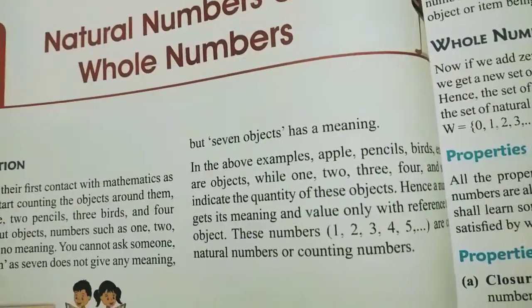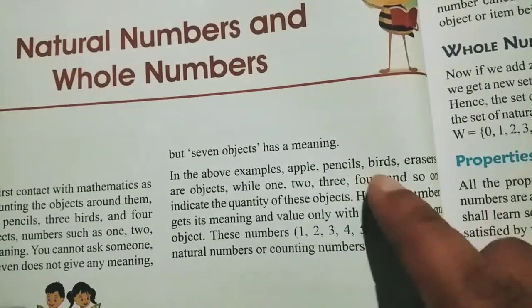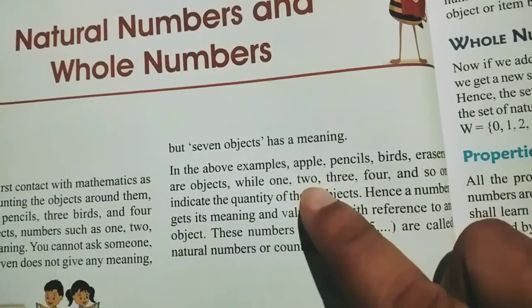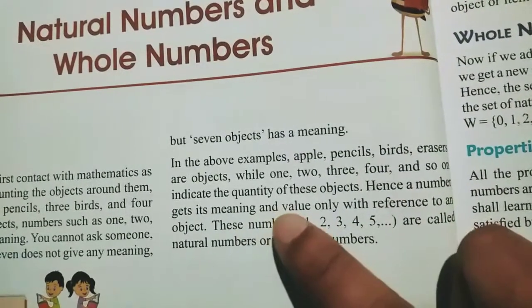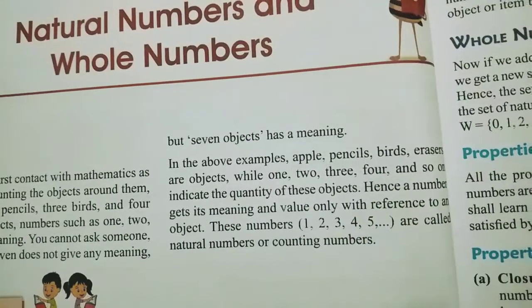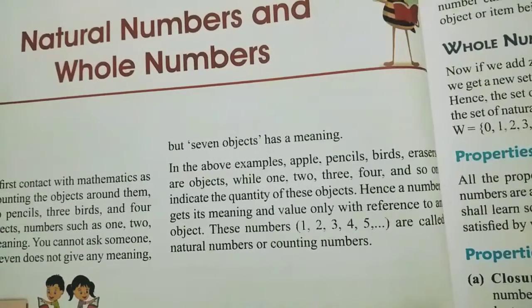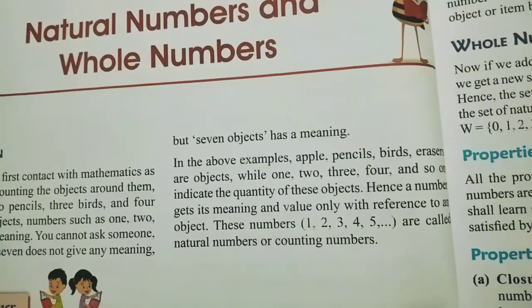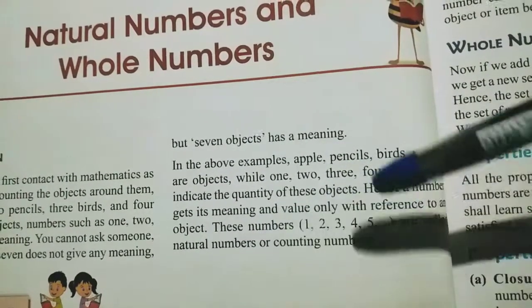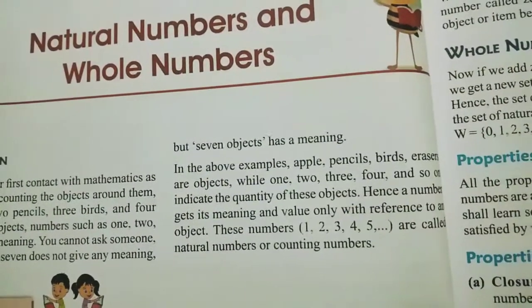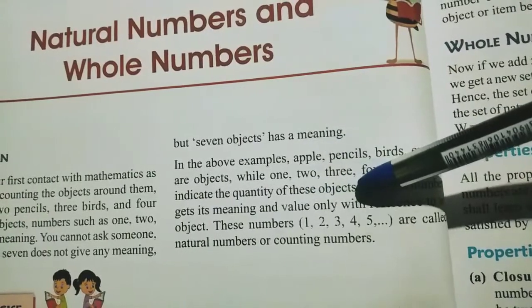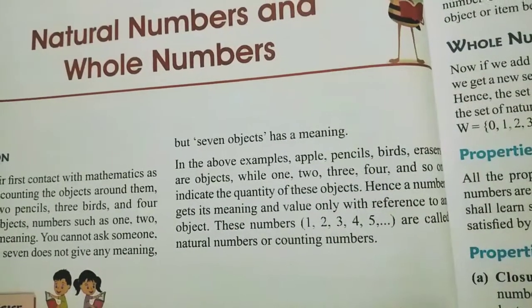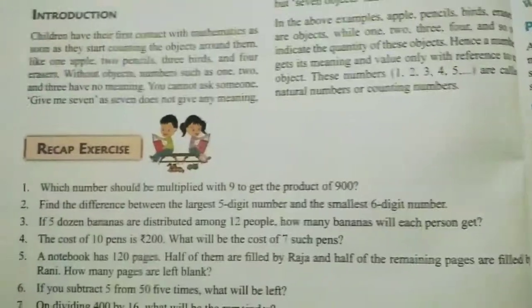Like in the above example, apple, pencil, bird, eraser are the objects, while 1, 2, 3 are numbers. Hence a number gets its meaning and value only with reference to an object. These numbers are called natural numbers or counting numbers. So what is a natural number? All the counting numbers starting from 1, that is 1, 2, 3 and so on, are natural numbers. Very good introduction is given here.